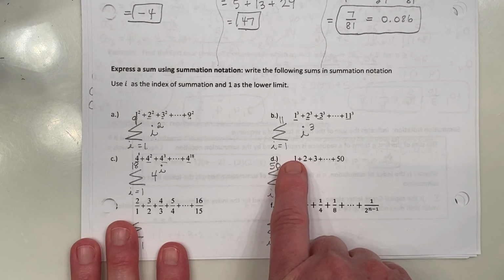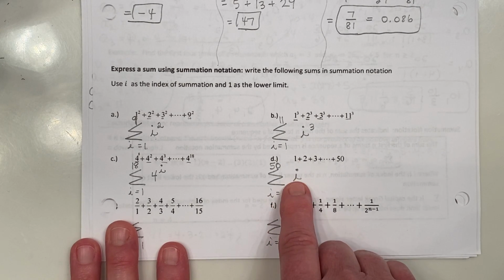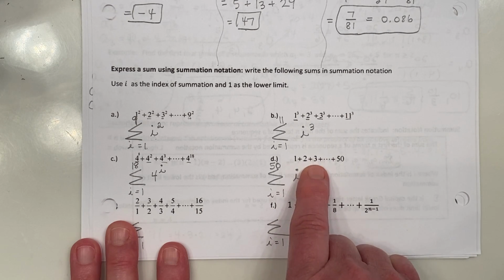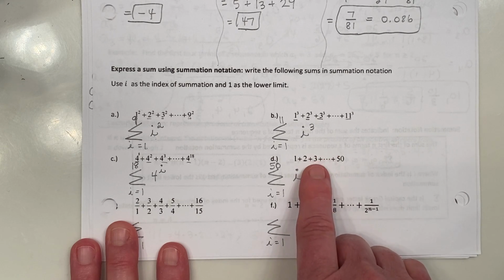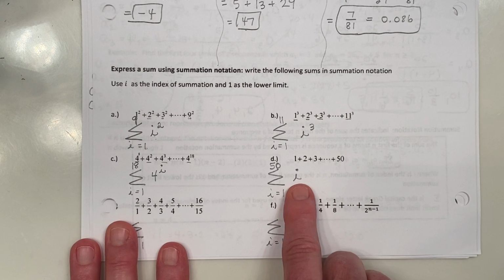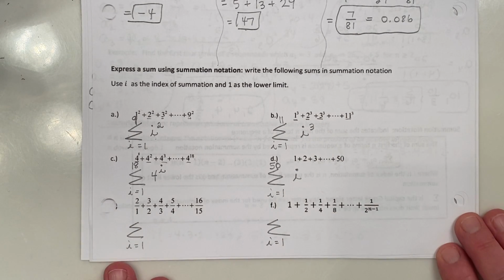because if i is 1, I generate 1. Next, i would have to be 2, and I get 2. Next, i is 3, I get 3, until I conclude at 50, and I get 50 here. And the pattern with the plus, dot, dot, dot, plus indicates that this is the pattern that continues, and this formula would generate those.